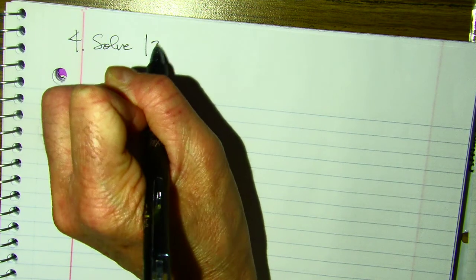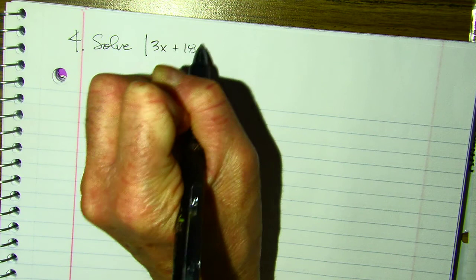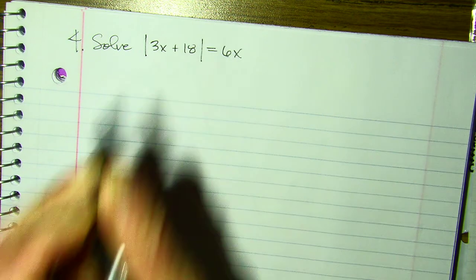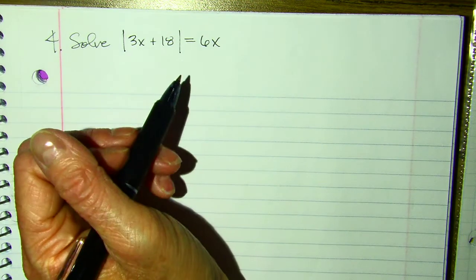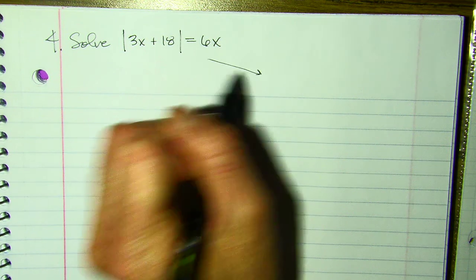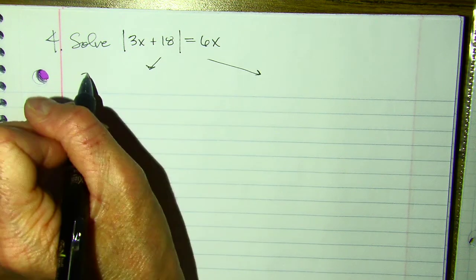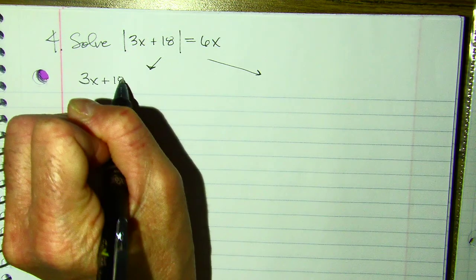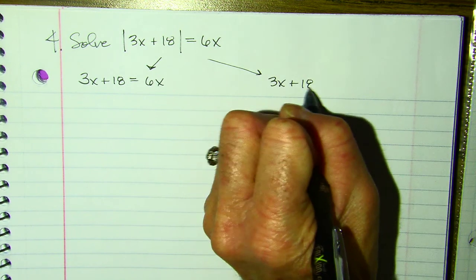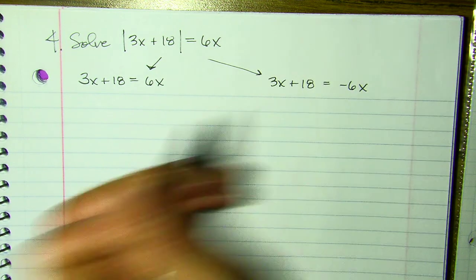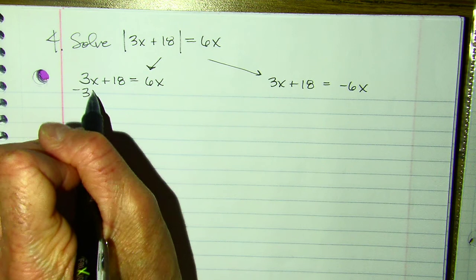And I'll do one more. Solve, that's an equation, and then we'll do some inequalities. 3x plus 18 equals 6x. So remember, I have to write two equations. I have to write the equation 3x plus 18 equals 6x, and 3x plus 18 equals a negative 6x. I'm going to solve for both.